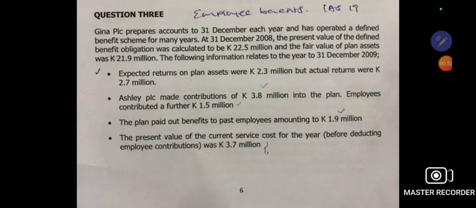Gina PLC prepares accounts to 31st December each year and has operated a defined benefit scheme for many years. I think that's even emphasized now. At 31st December 2008, the present value of the defined benefit obligation was calculated to be 22.5 million kwacha, and the fair value of the planned assets was 21.9 million kwacha. The following information relates to the year to 31st December 2009. So we have the list of the information that we'll be using in the video. We'll be referring back and forth to it as we prepare these plans or benefit schemes.